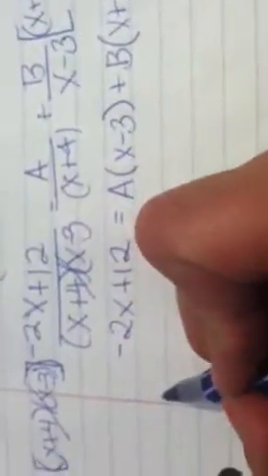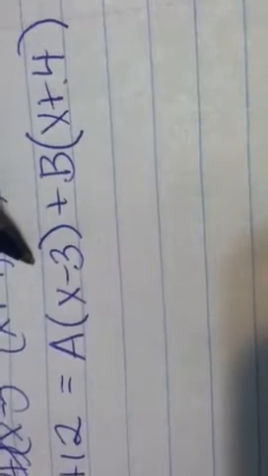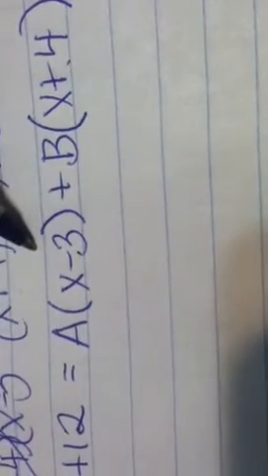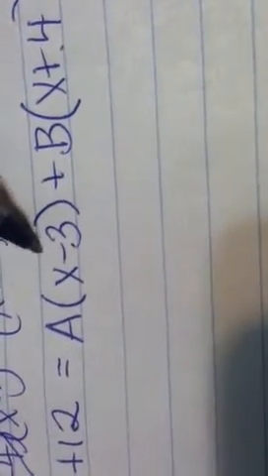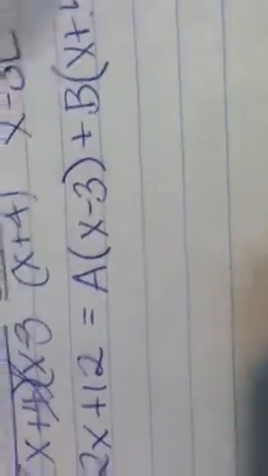And now we're going to plug in a value for x, and the value that you plug in, you want to make one of these equal to 0. So the first one I'm going to plug in is, let's let x equal 3, because that will make this 0, and it will make the a go away. So I'm going to say let x equal 3. See? And I'm going to plug in 3 for all of my x's.